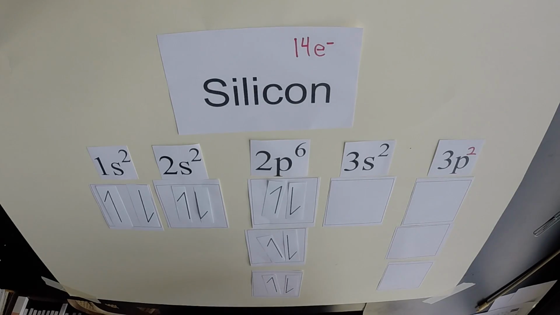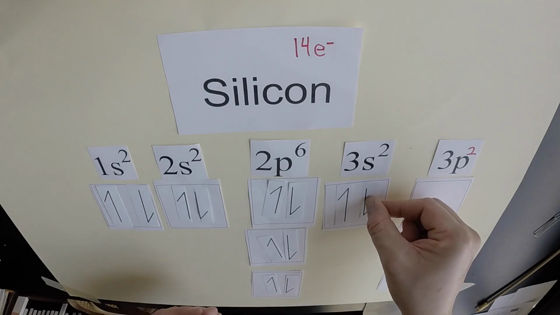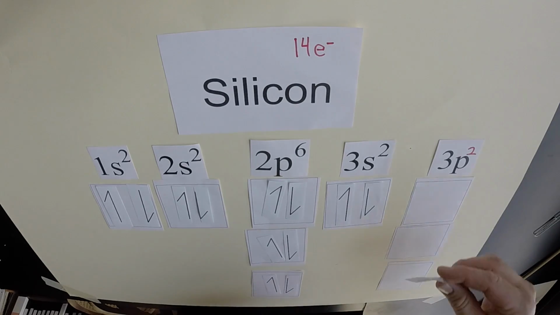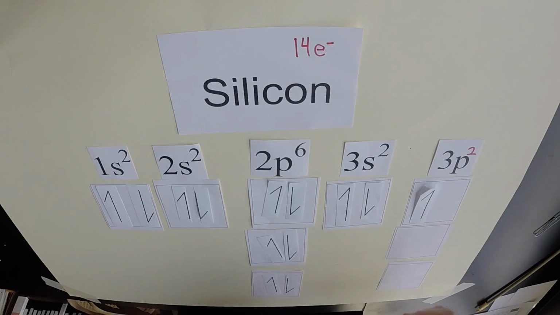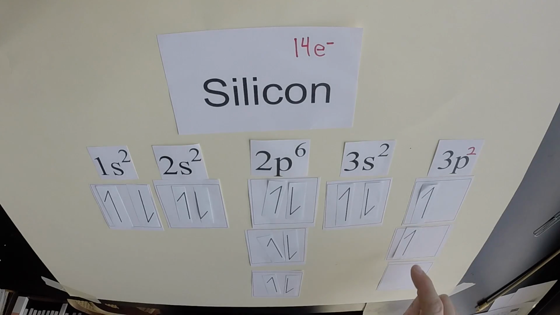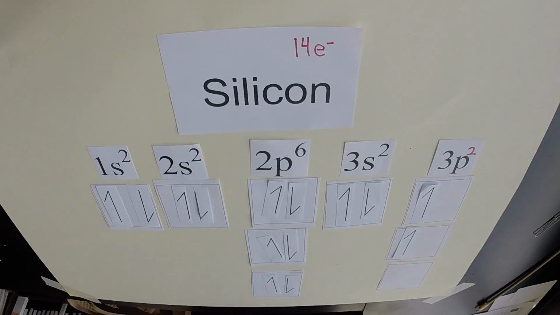Next we have 3s with 2 electrons. And finally we come to the highest energy orbitals, the 3p, with 2 electrons. So those are going to be filled in like this, 1, 2. And again, Hund's rule, we're filling the electrons in individually. We're not doubling them up because there is space to do that.